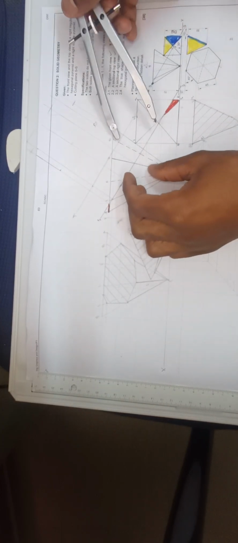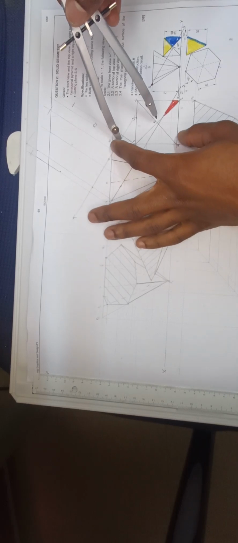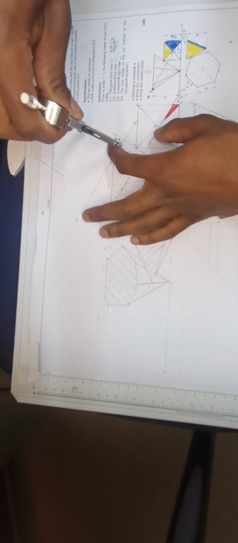Okay, and then coming on this one, I'm standing on my XY here, point standing on my XY, and on this line it will be my point.